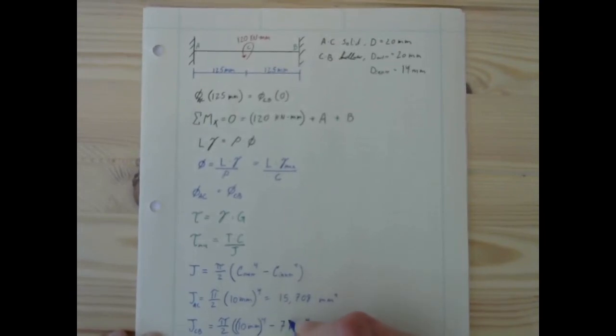Let's make it clear that that's not the units that are to the fourth yet, it's the whole thing. And that's going to give us 11,936.5 millimeters to the fourth.